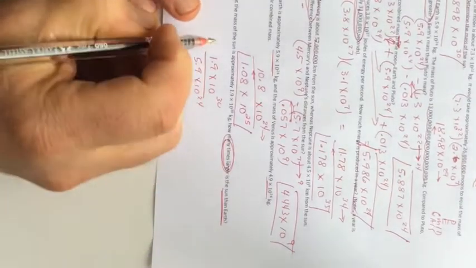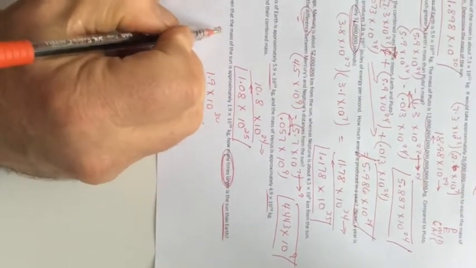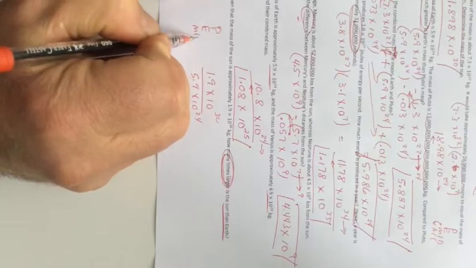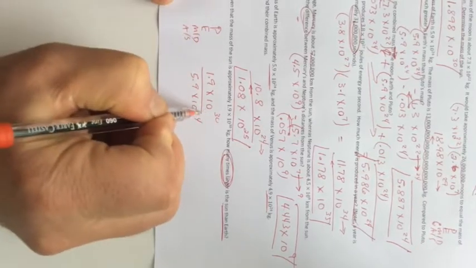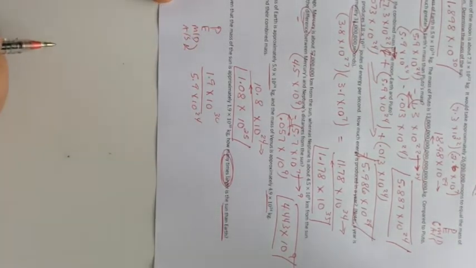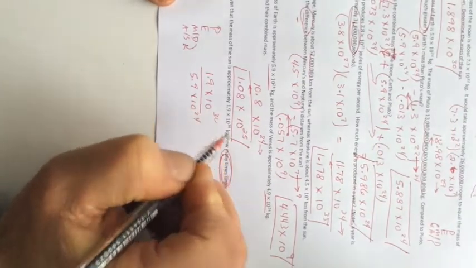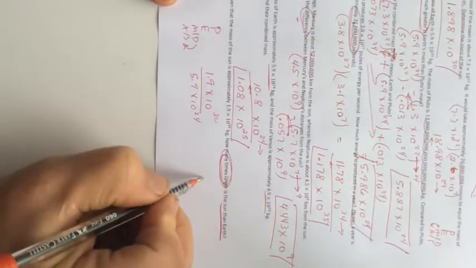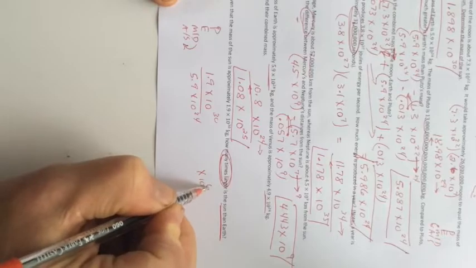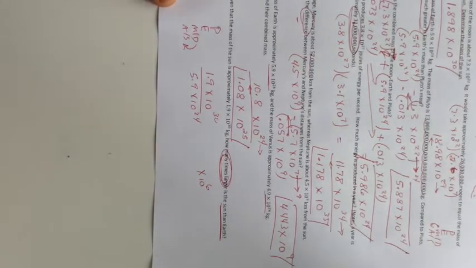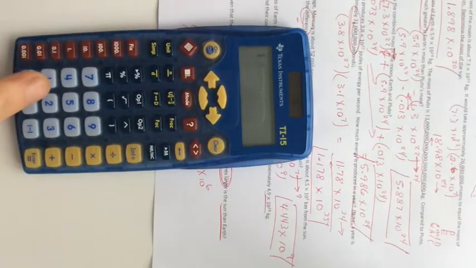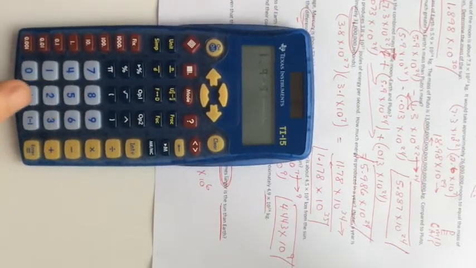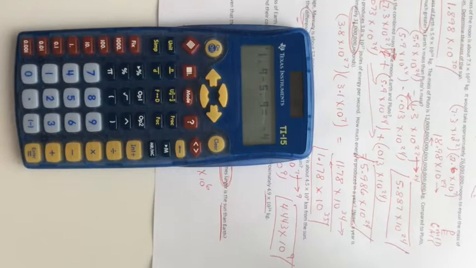Okay, PEMDAS. When it's asking for division, what we do is subtraction. So 30 minus 24. So I know this is going to end in times 10 to the 6. 1.9 minus 5.9. Let's see what we have here. 1.9 minus 5.9. Negative 4.